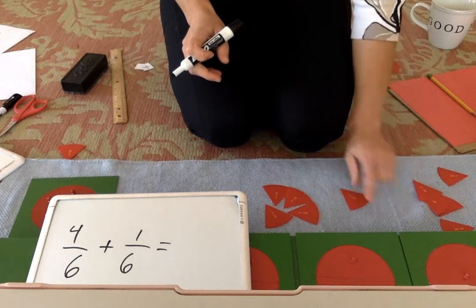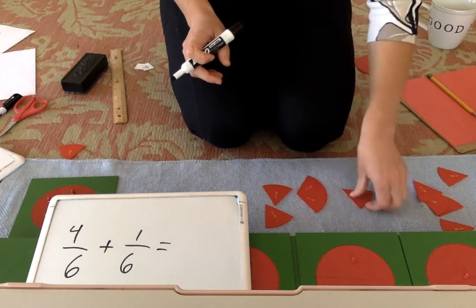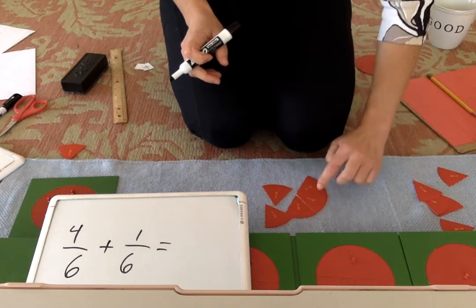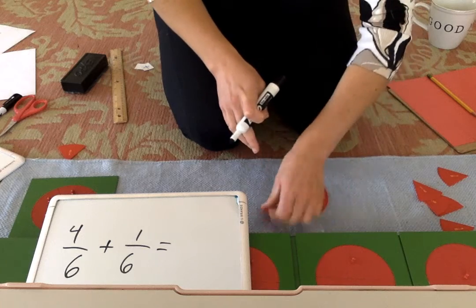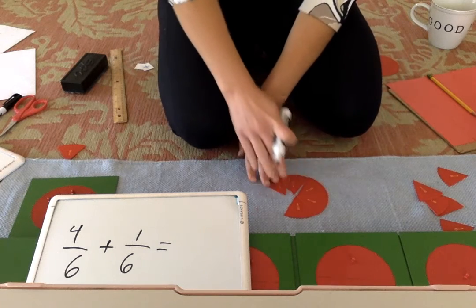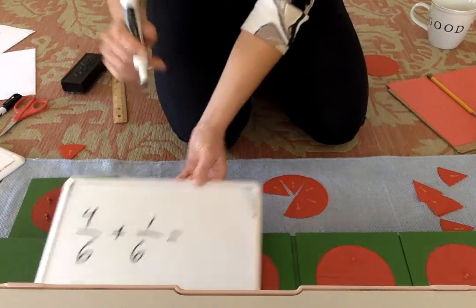And then I'm going to add 1. 4 sixths plus 1 sixth. 1, 2, 3, 4, 5 equals 5 sixths.